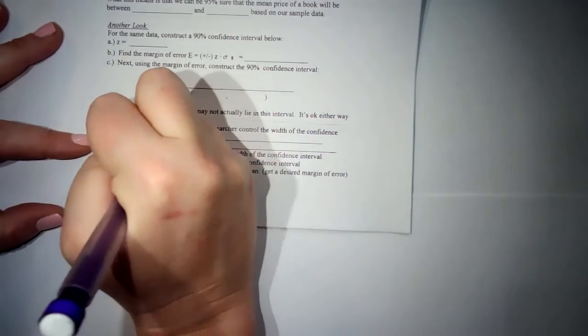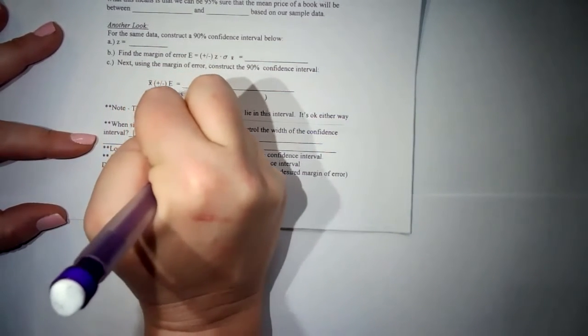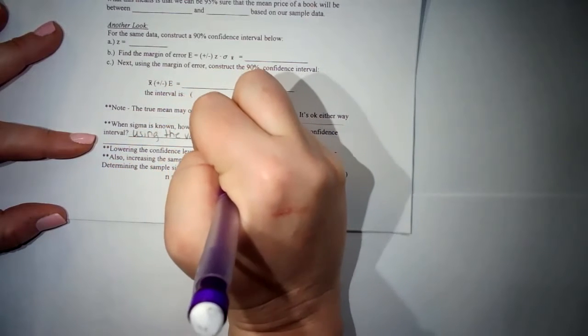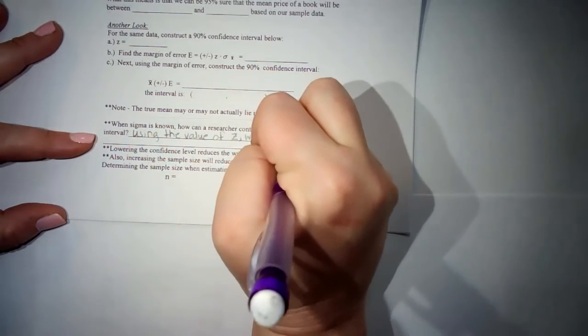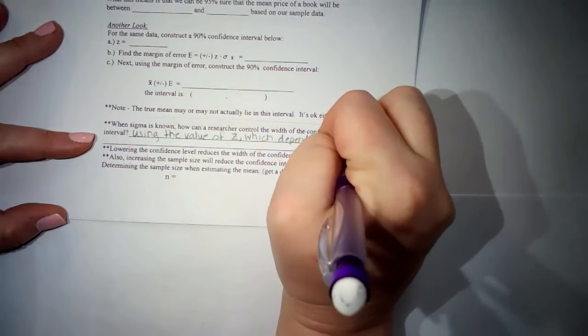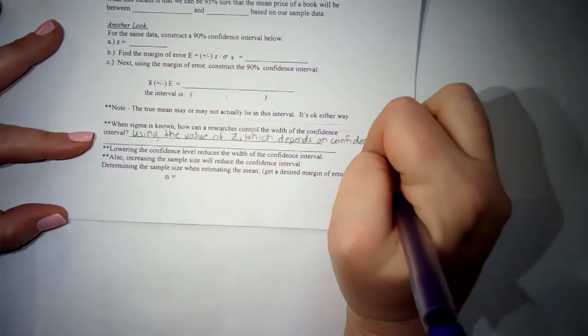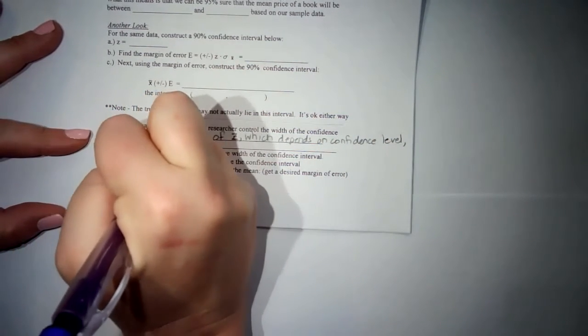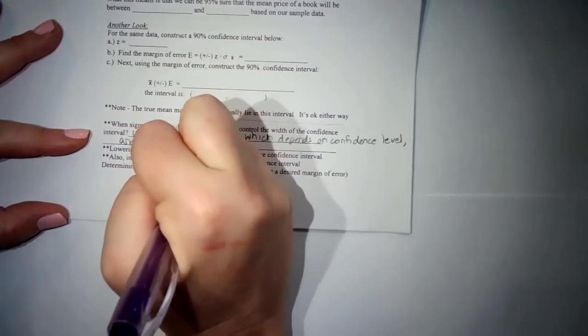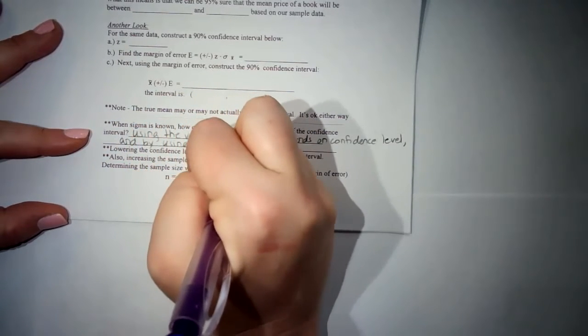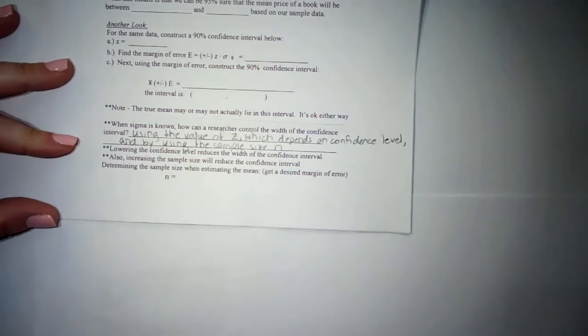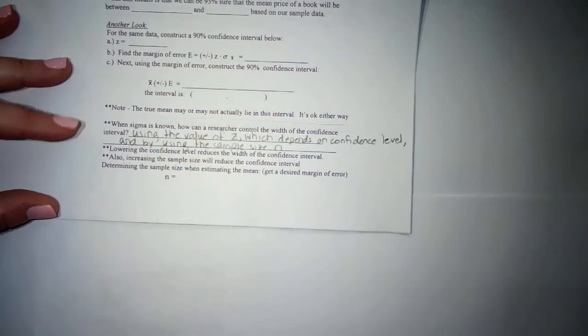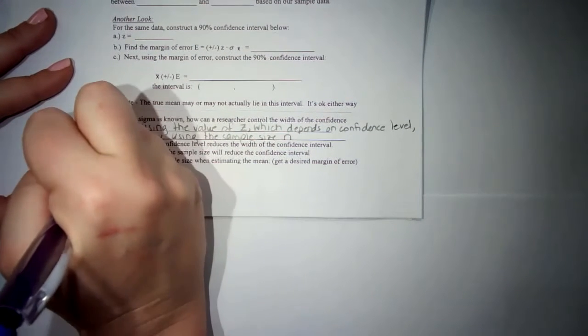All right, you can do this using the value of Z, which depends on the confidence level, and by using the sample size N. And these two next sentences tell you how those are affected, okay?